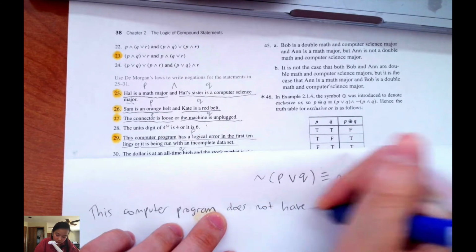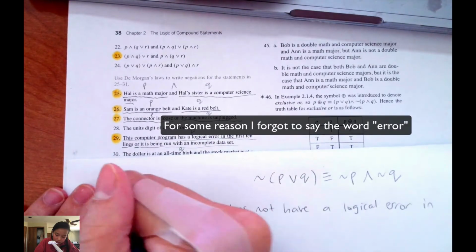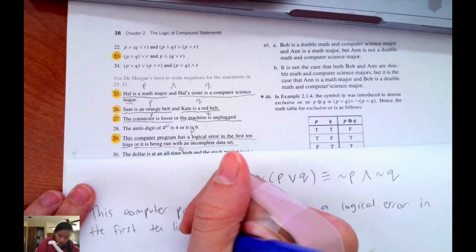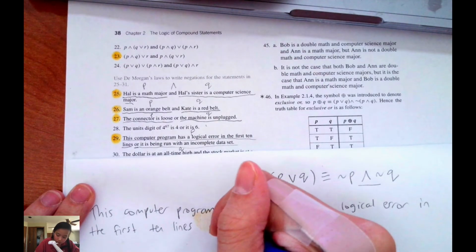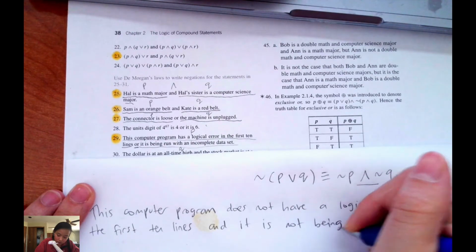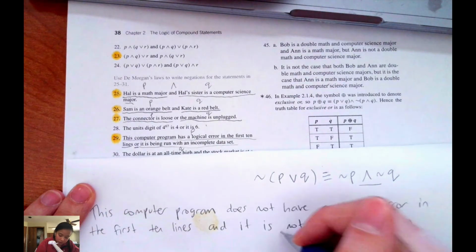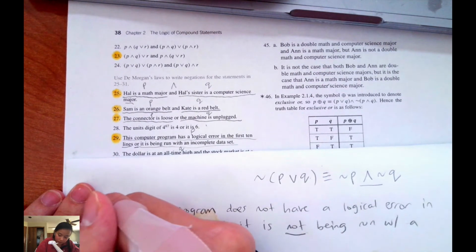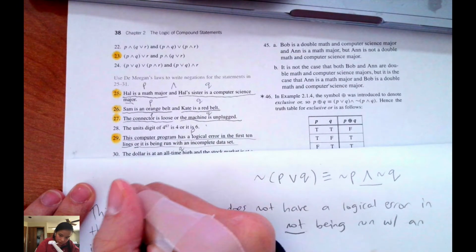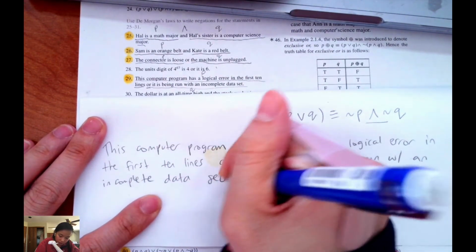does not have a logical error in the first 10 lines, and it is not being run with an incomplete data set.